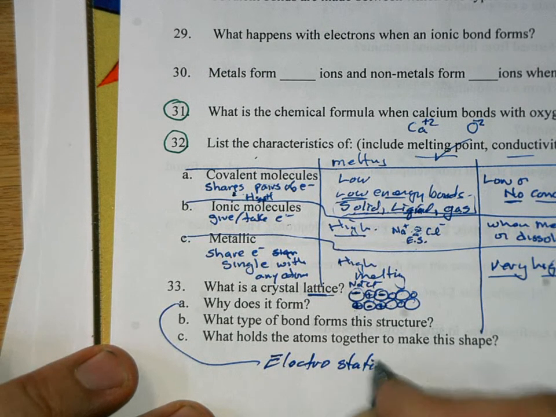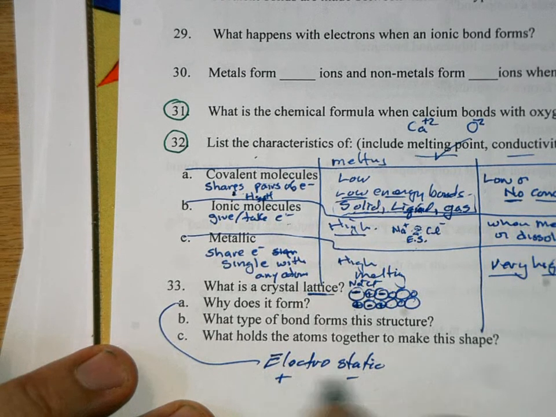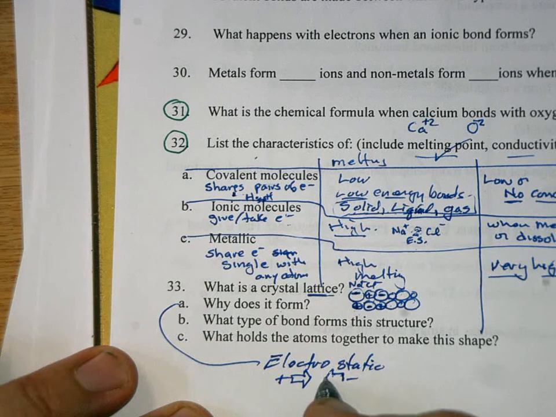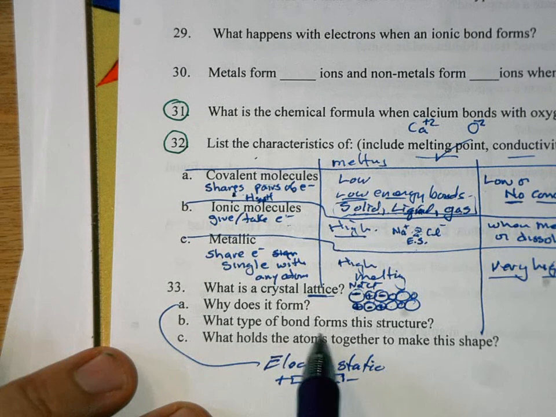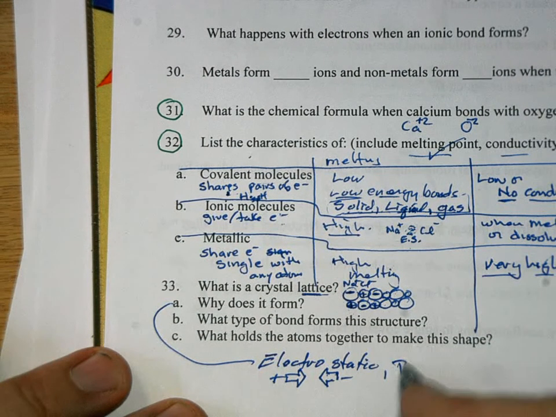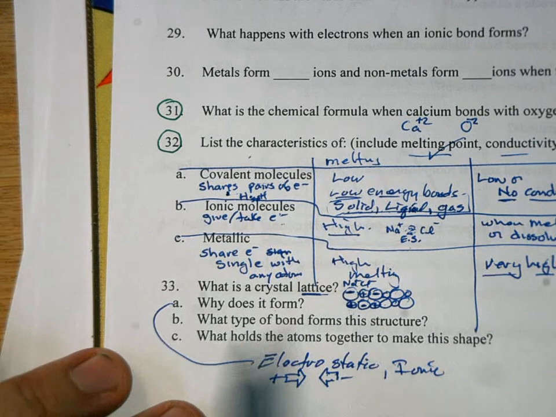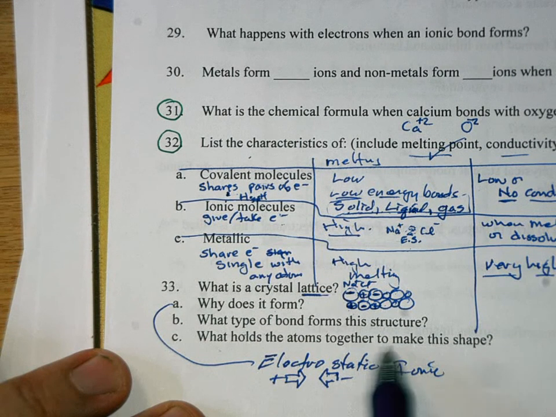And again, that means you've got plus charges and minus charges that are being drawn towards each other. What type of bond forms this structure? Ionic. What holds the atoms together to make this shape?